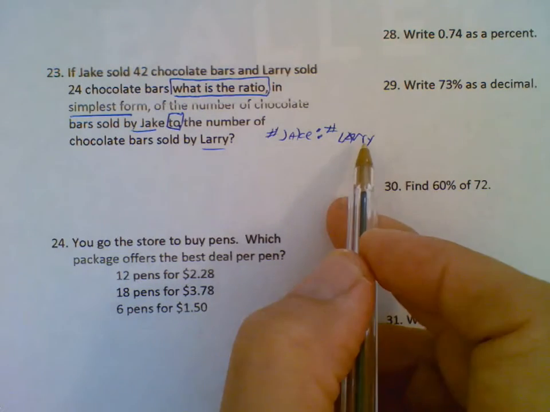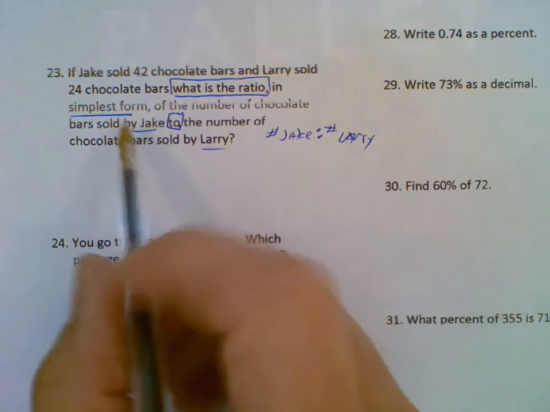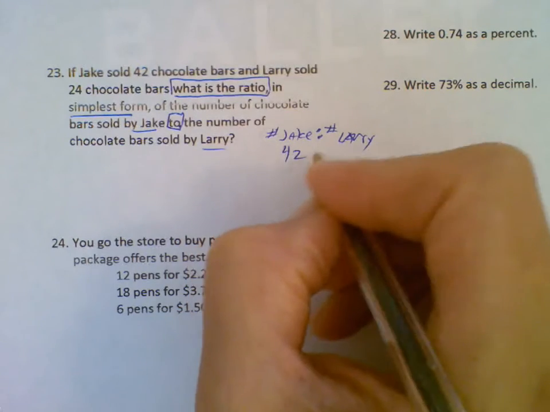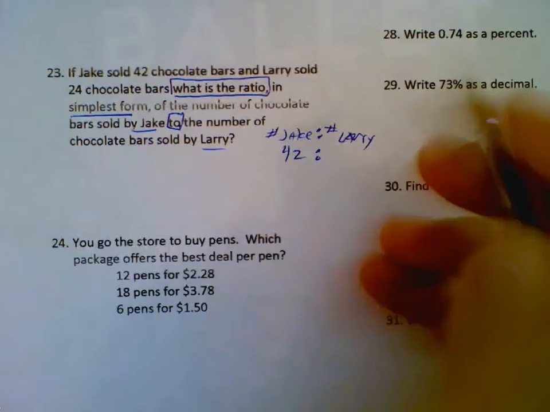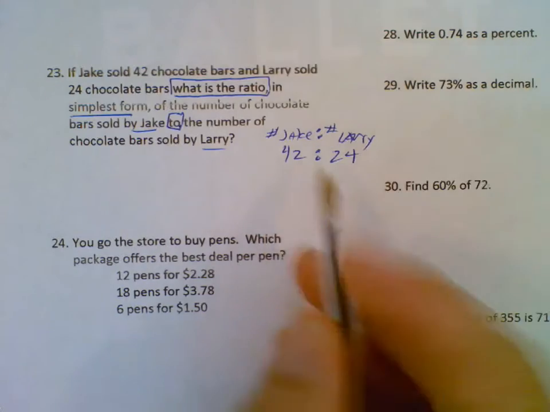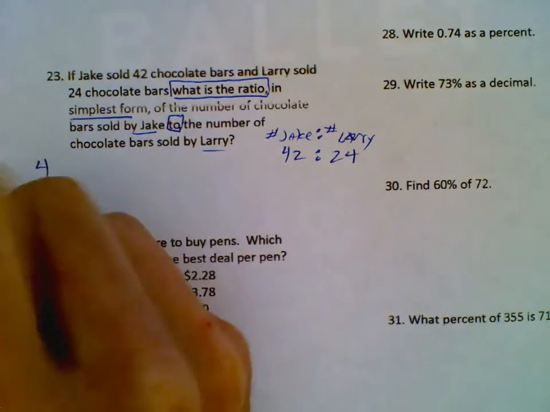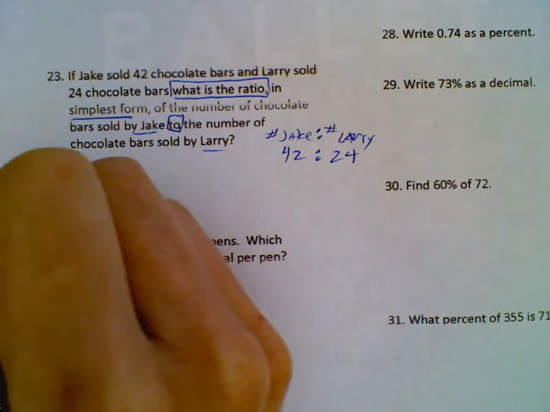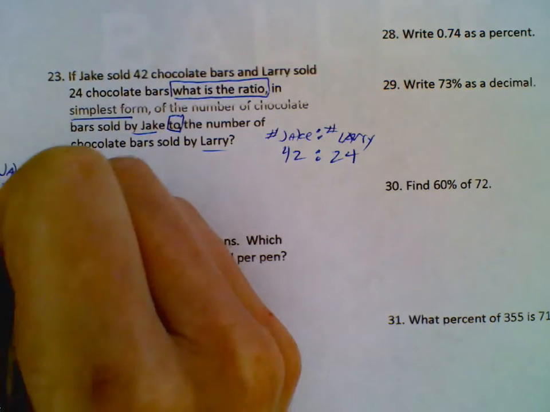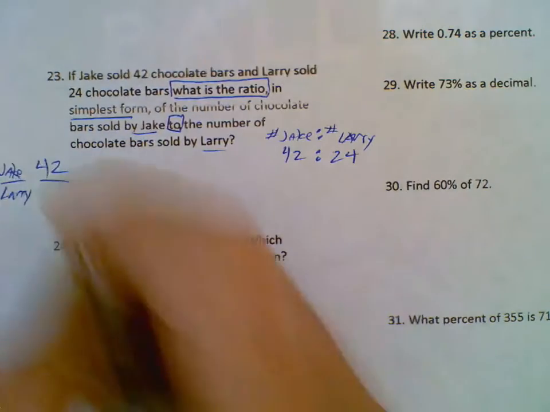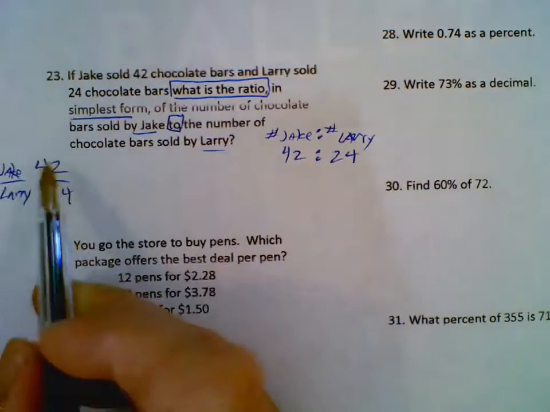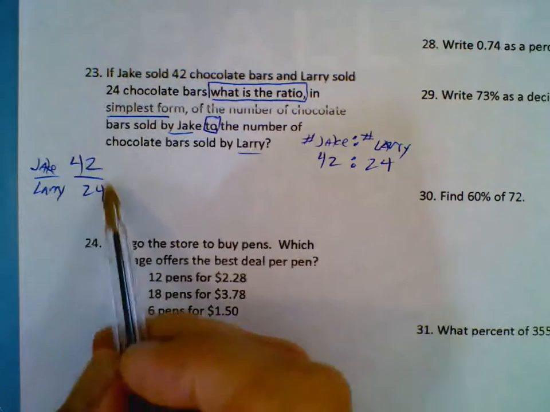So the number Jake sold was 42. The number Larry sold was 24. This is one way. Another way to do it is just write it as a fraction. So we do Jake to Larry, 42 to 24. So that's also the ratio you can write.